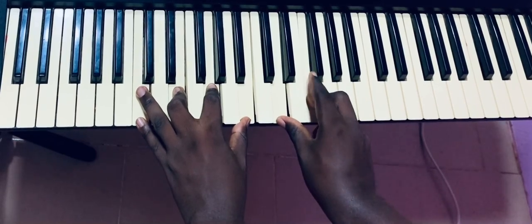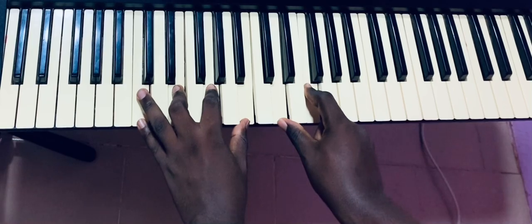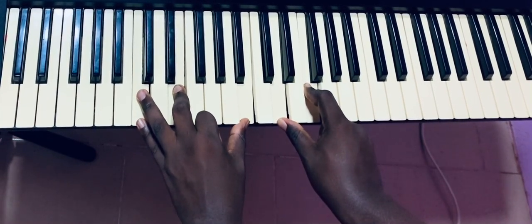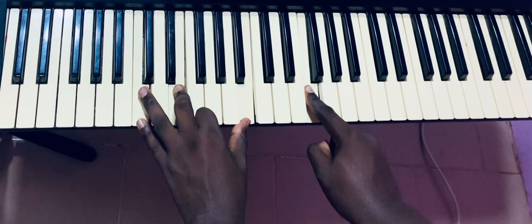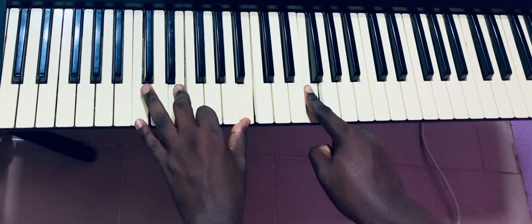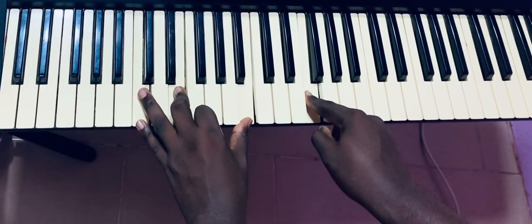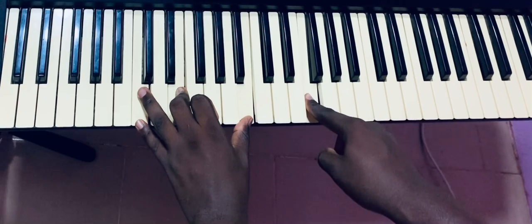Okay, our major 11th. Another way to play this is to leave the fifth out, because we've said that the third and seventh are very important. So we leave the fifth out, and leave the ninth out as well, because you don't need the ninth. Now our notes become the root, the third, the seventh, and the ninth. So this becomes our major ninth.